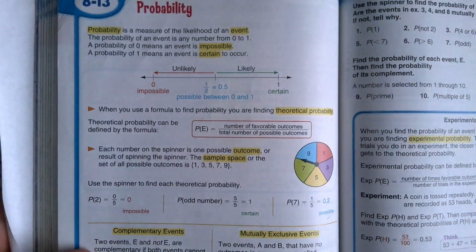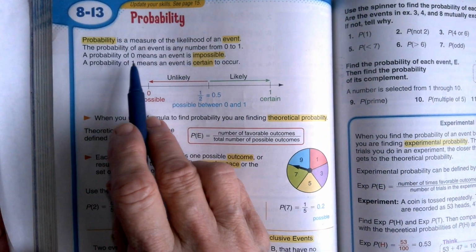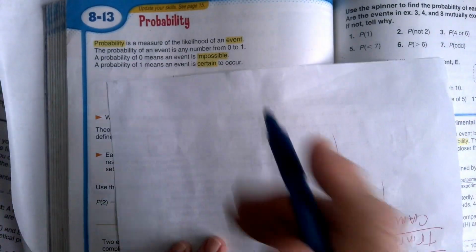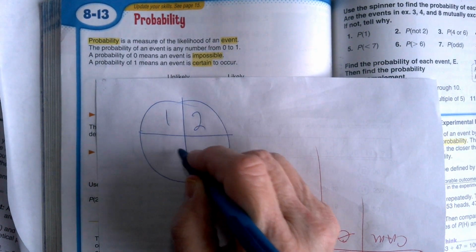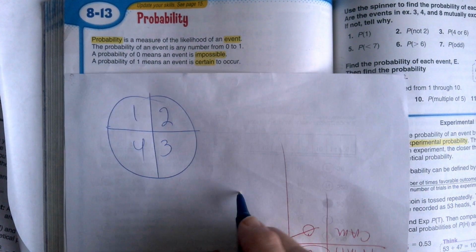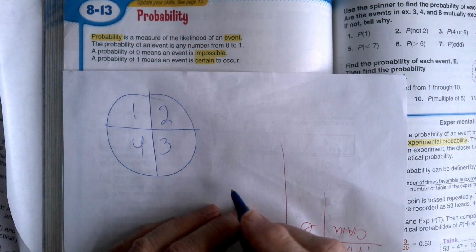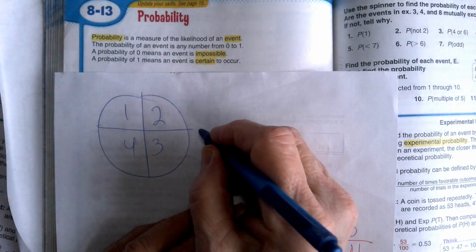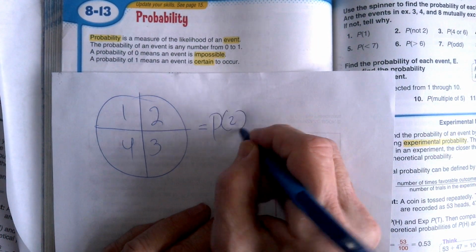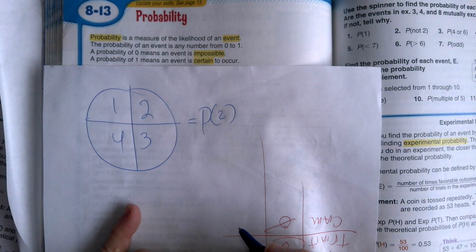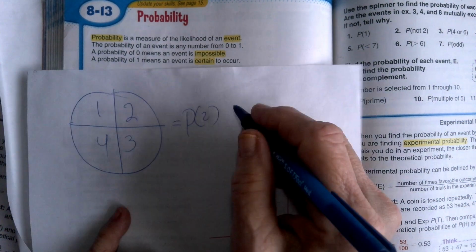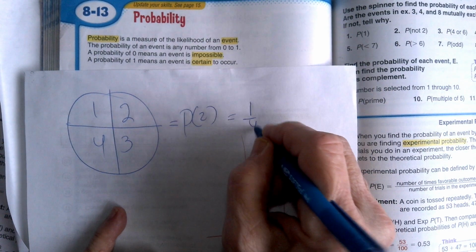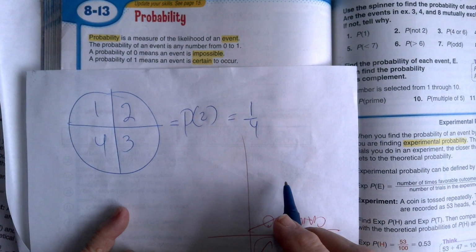So on this, it says probability is a measure of something that's going to happen. For example, if I have a spinner and it is 1, 2, 3, 4, what's the probability, and you usually put it in a fraction form, of it landing on a 2? It's okay, but it's 1 out of what? It's 1 out of 4 because there's 4 sections. So usually a total goes on the bottom.